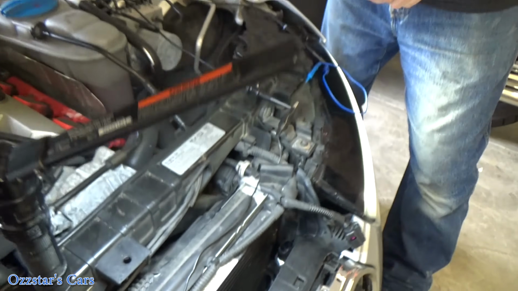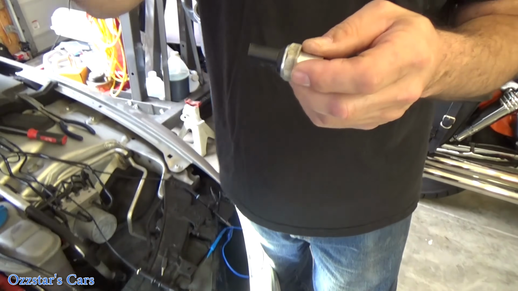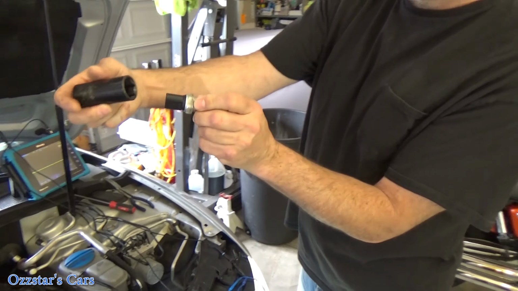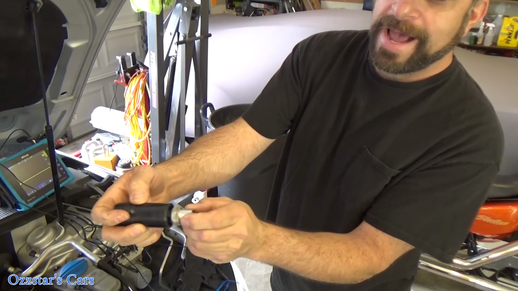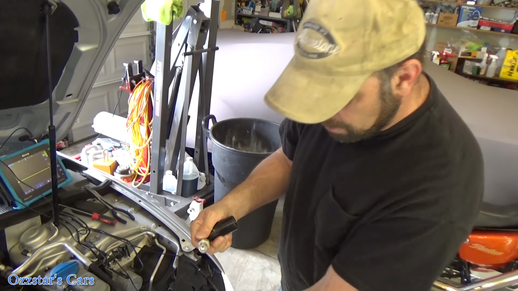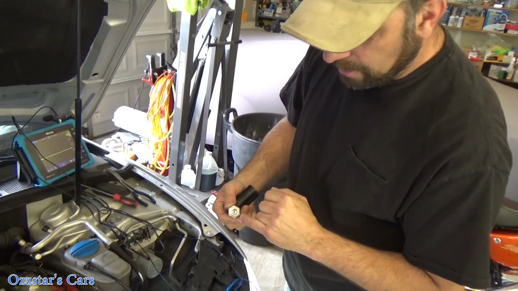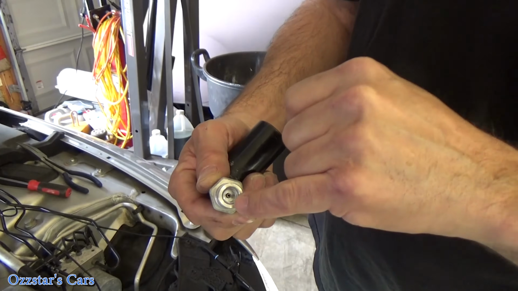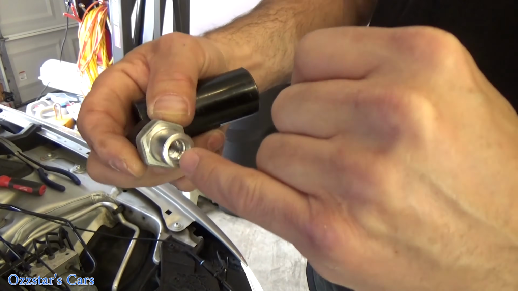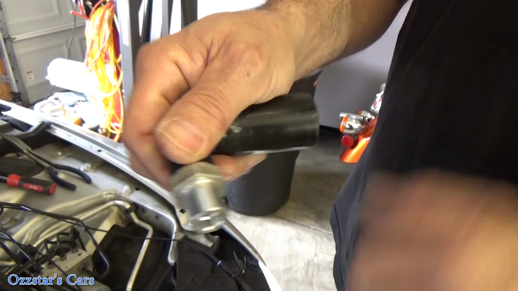Where's my sensor? So basically what I'm doing is, you might want to pull back just a little bit over this way. So basically this is it. It's going in just like this. And then we're backing this out. This is threaded in here. The line has a male threaded Schrader valve on top. So this female threads right onto it.